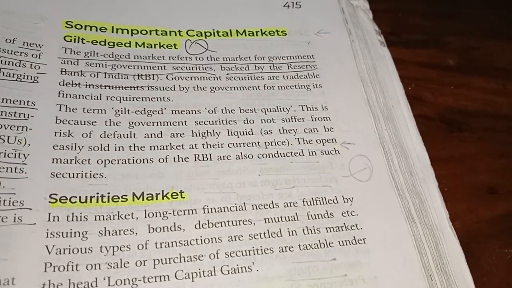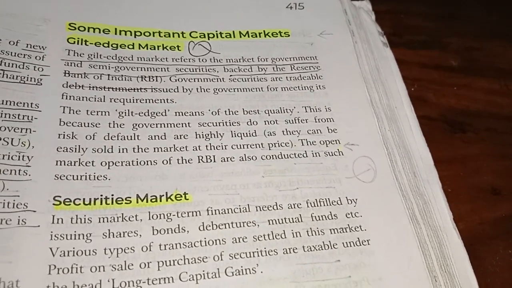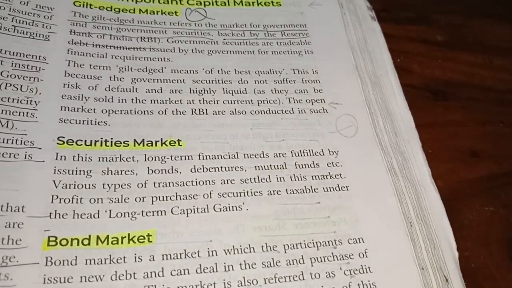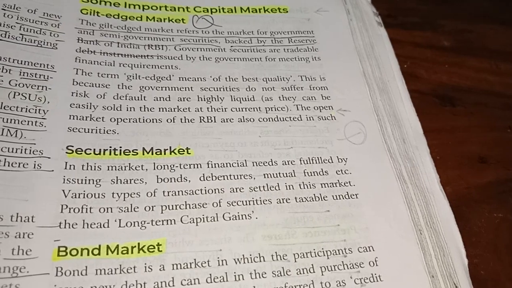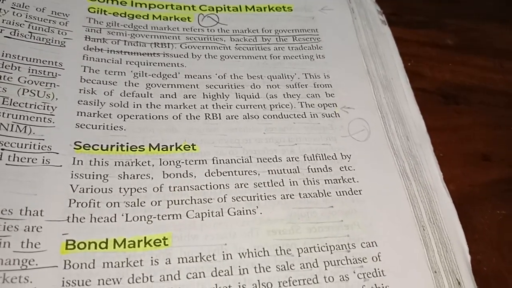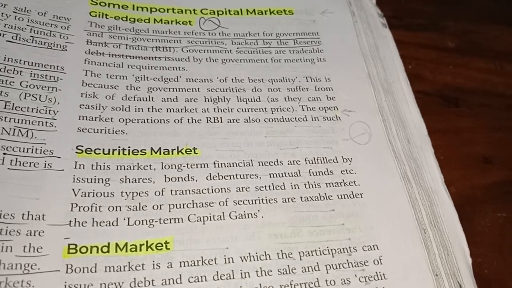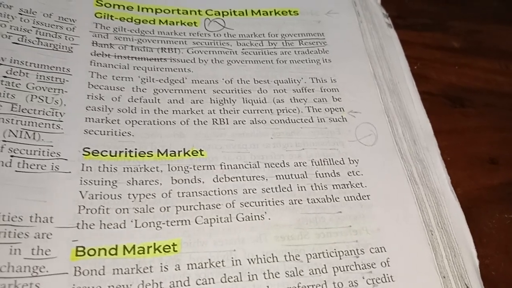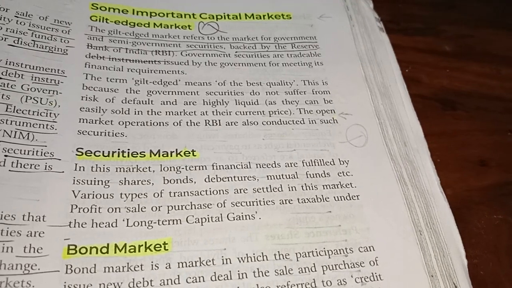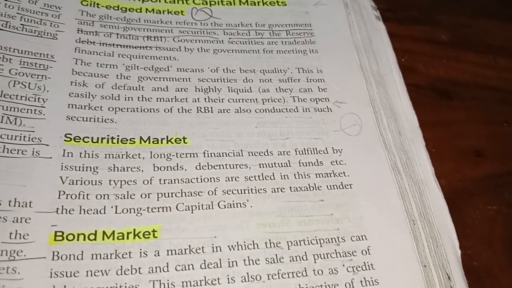The open market operations of the RBI are also conducted in such securities market. In this market, long-term financial needs are fulfilled by issuing shares, bonds, debentures, mutual funds, etc. Various types of transactions are settled in this market. Profit on sale or purchase of securities are taxable under the head long-term capital gains.